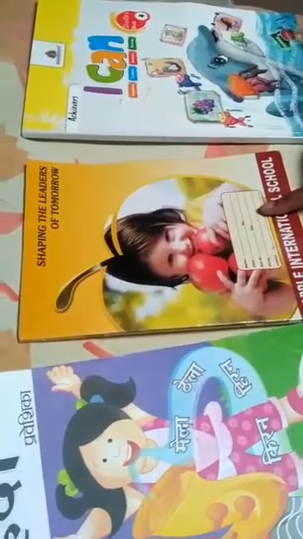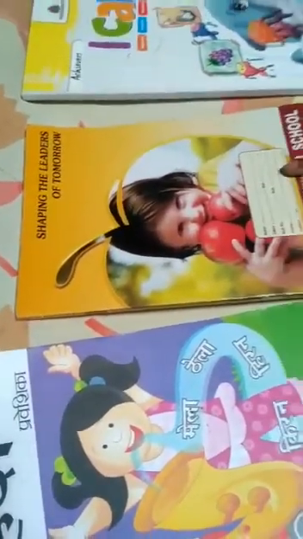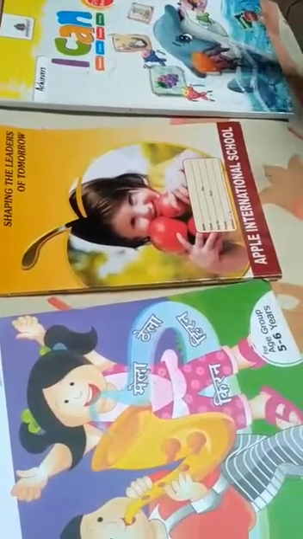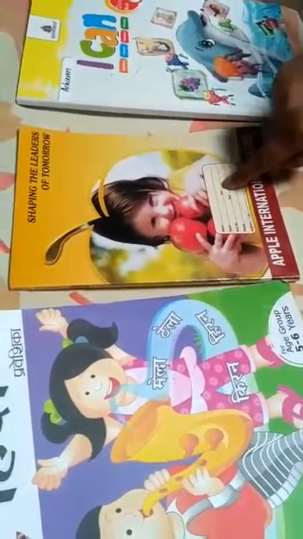What is this? This is a notebook. Good. This is a notebook. These are books. What is odd? This. Yes, good. This one is odd. Okay?